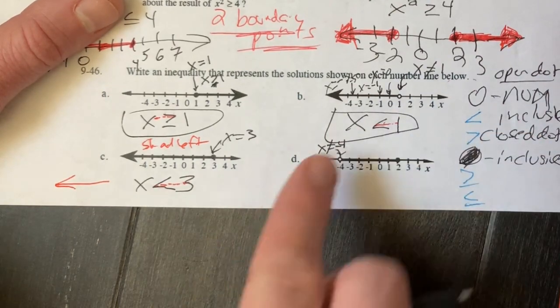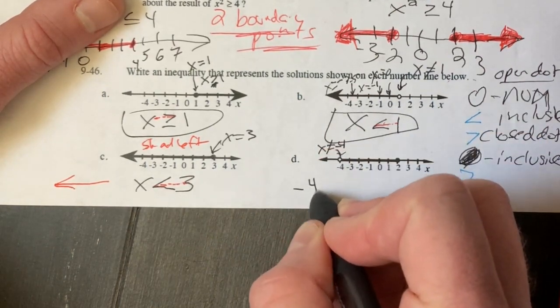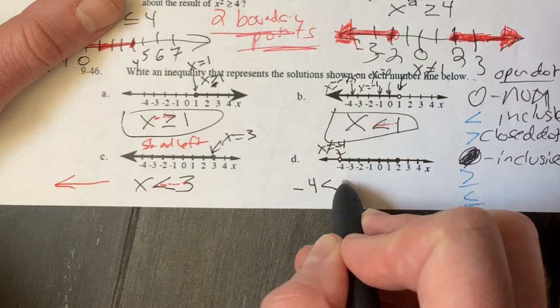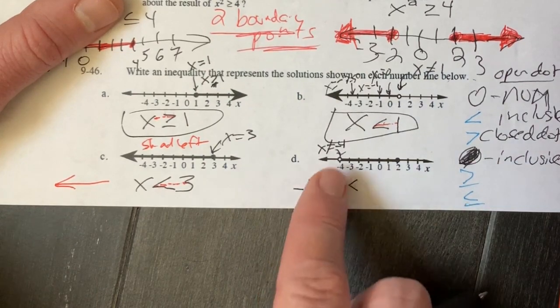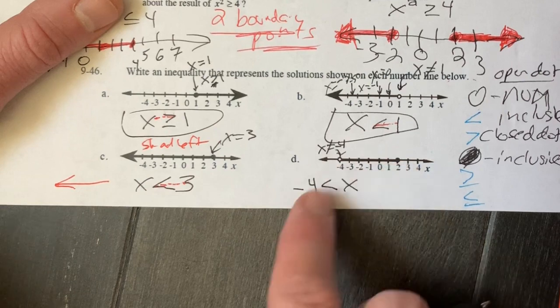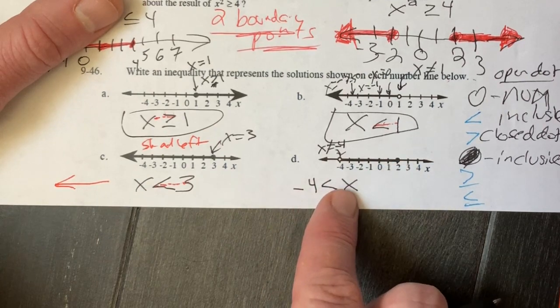x cannot equal -4, so we have a boundary at -4, but x needs to be above that. So I'm not going to put my inclusive symbol down here. x is greater than -4, or -4 is less than x.